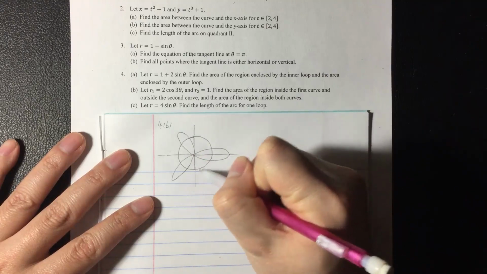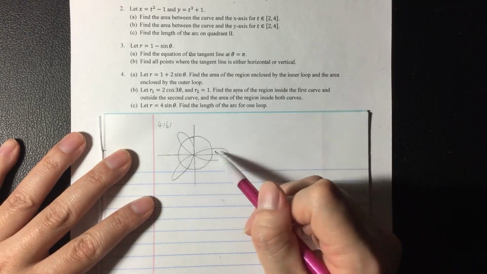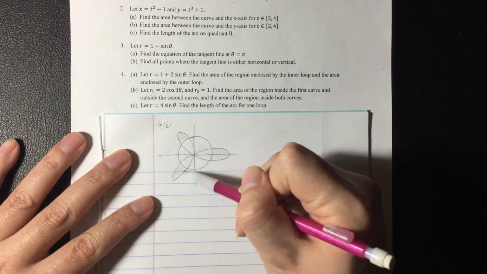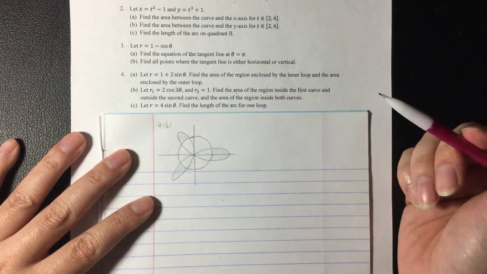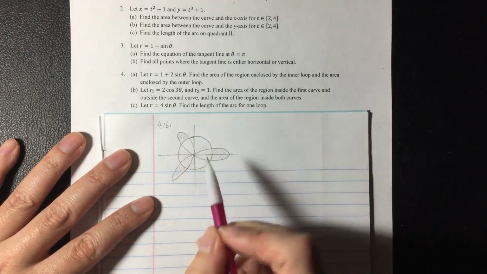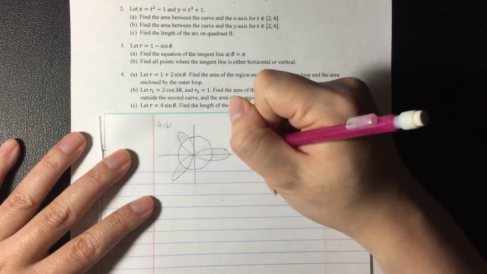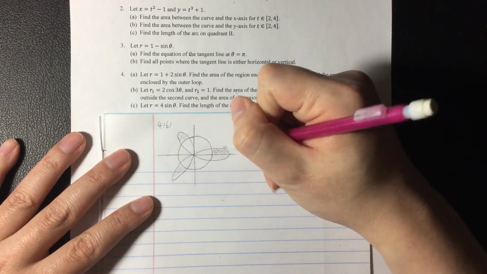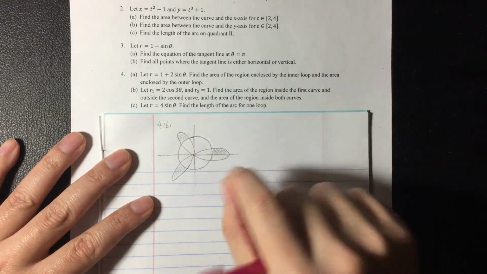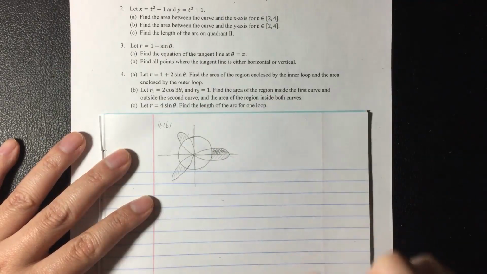We are first of all looking for the area inside the first curve but outside the second curve, which means this part. That's what we are looking for. These three pieces are symmetrical, they are exactly the same. For the first piece here, I can find half of this region, then multiply by 6. That's the total area inside the first curve and outside the second curve.